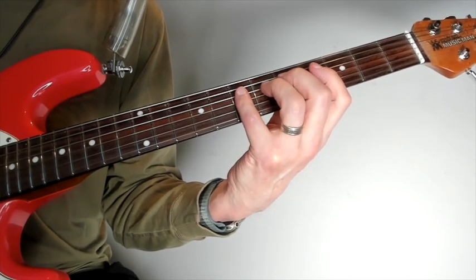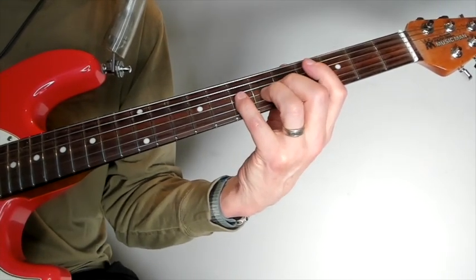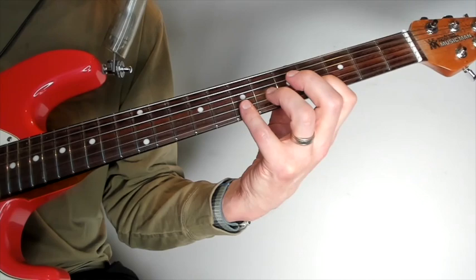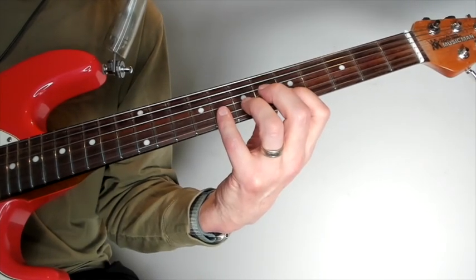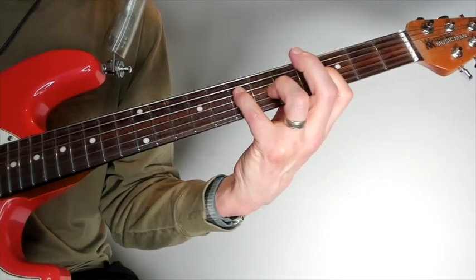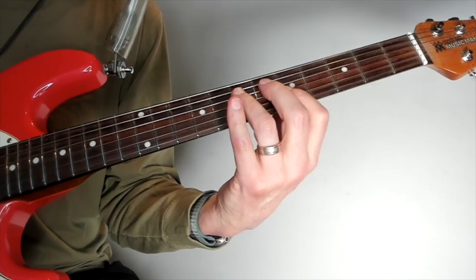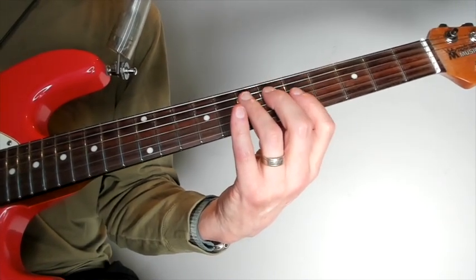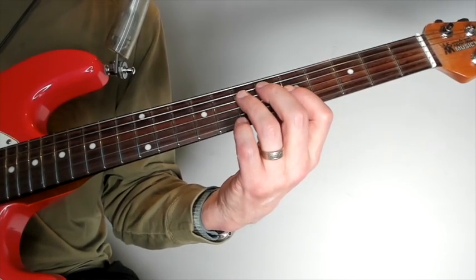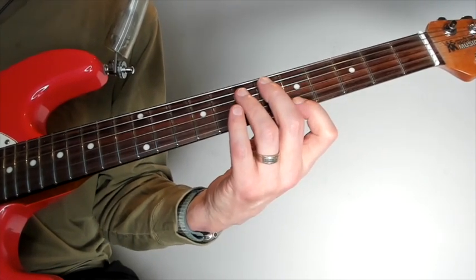Here it would be as original 4, 2, 4, 1, 4, but moved up a fret because of the change of tuning, and then 1. But I might as well change that to use these first and third fingers in the bass, like that, and that's the top of fingering 1.